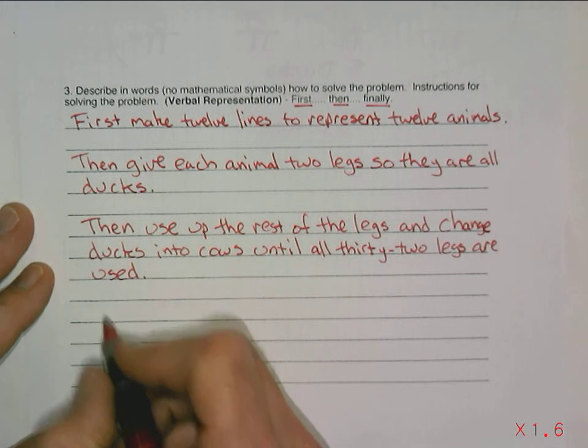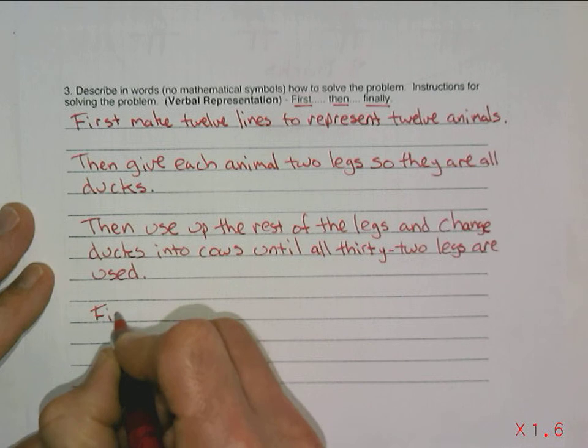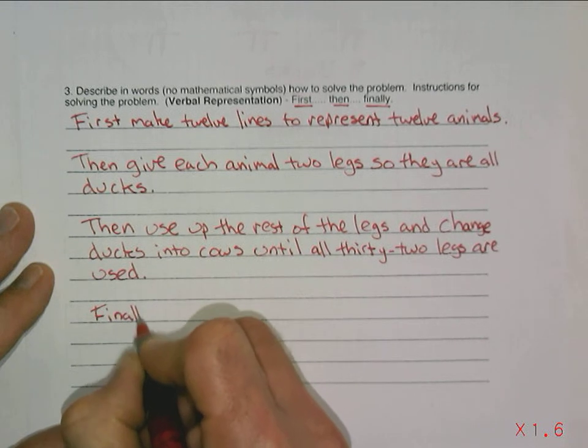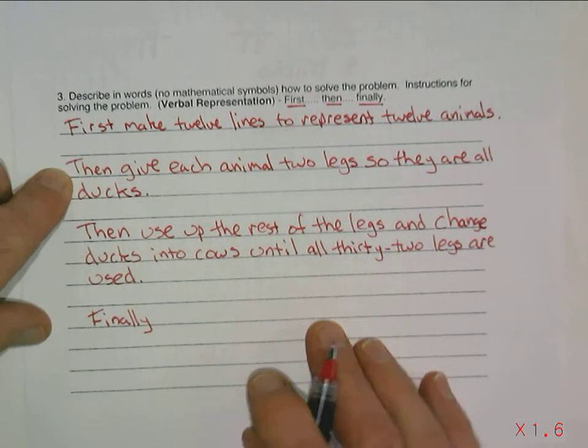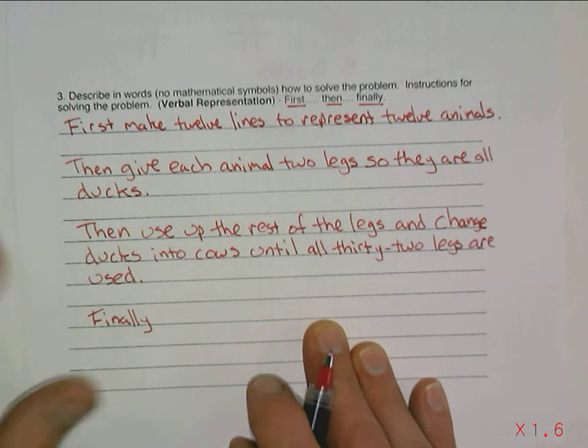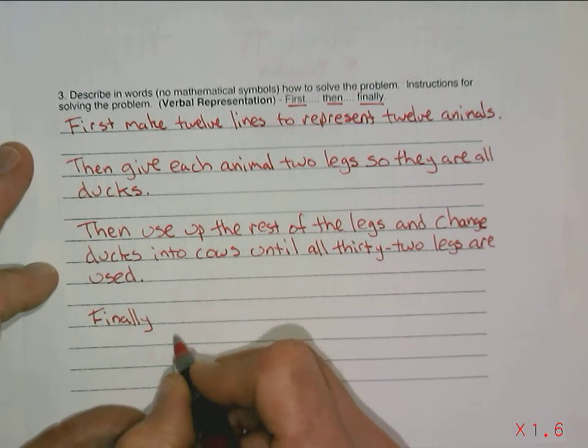My last step, so it's finally, so I had a first, then, and now finally.